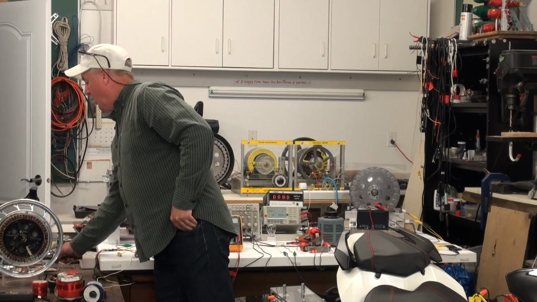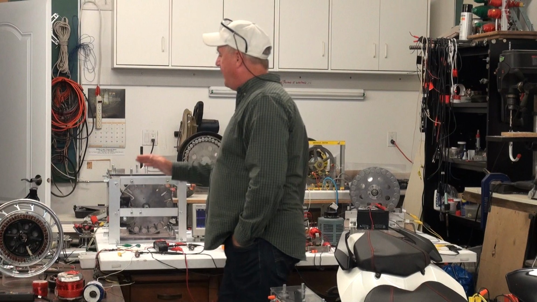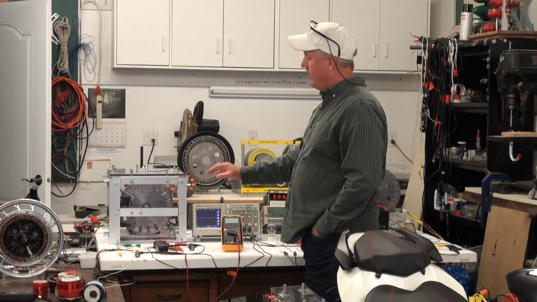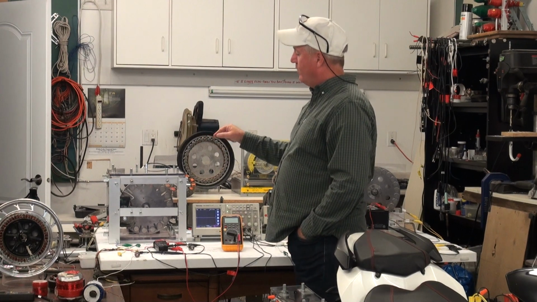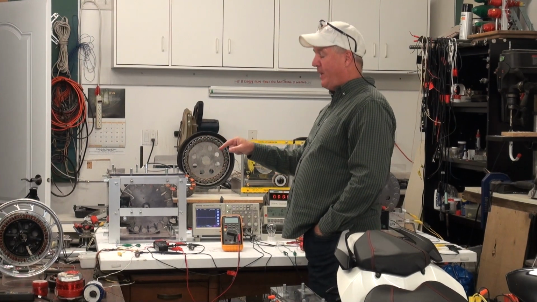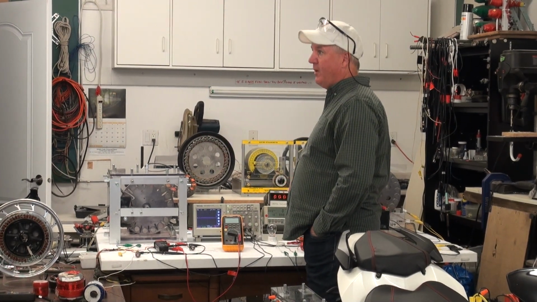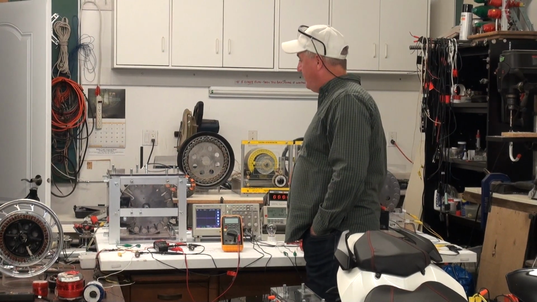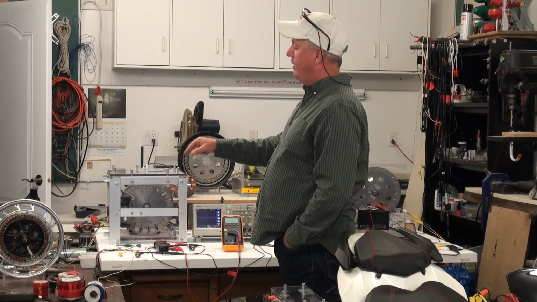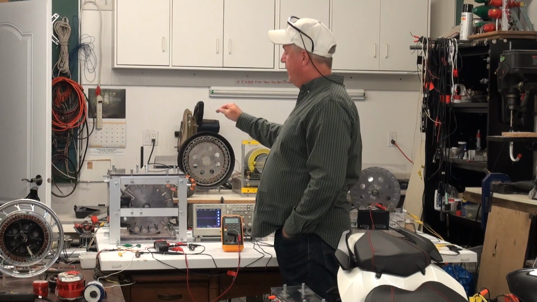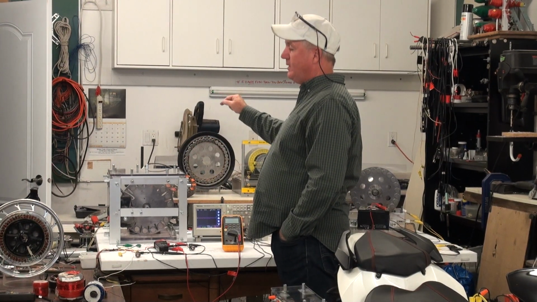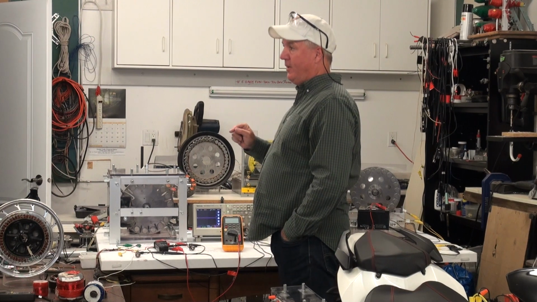So when the conventional generator is placed on load, the counter torque will rob the drive shaft of power, and we'll see a response in our prime mover and our speed. When the Regenex generator is placed on load, the prime mover will be consuming less power than it was at idle.